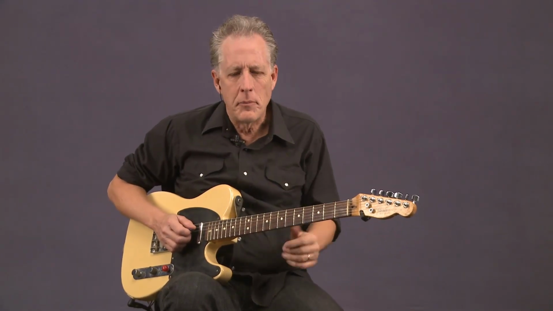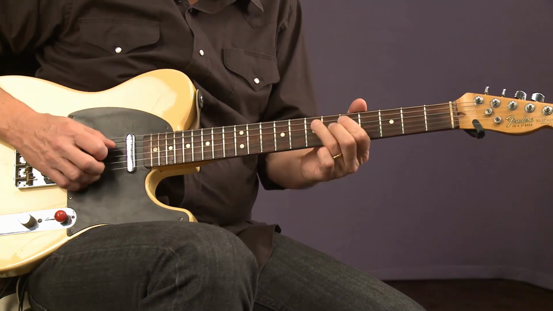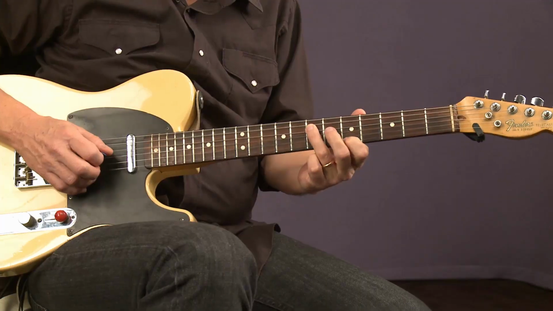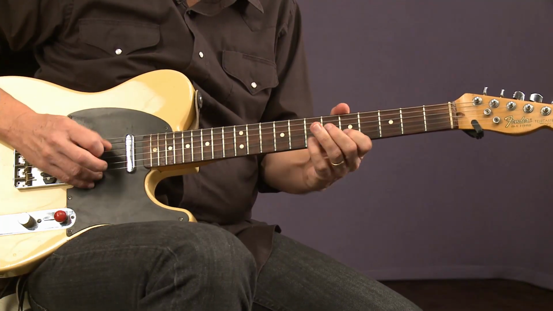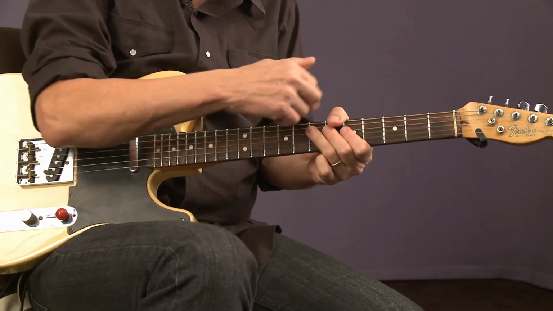So the way that I can incorporate chord changes, the harmony, into my phrasing, and we've done this a little bit already, is to just think about where the root of the chord is. So if I'm in the key of A, I know A is the root. It's also the center of the tonality. So my phrases tend to circle around that note.